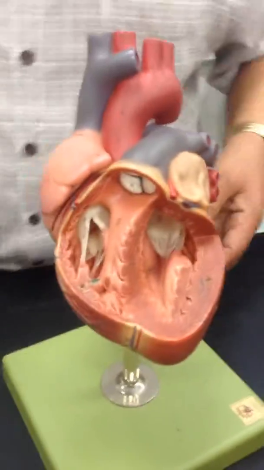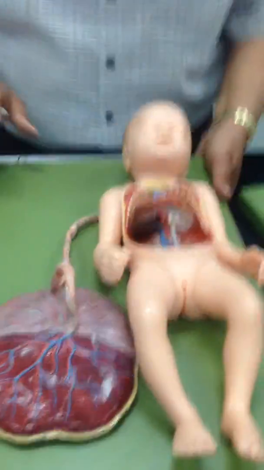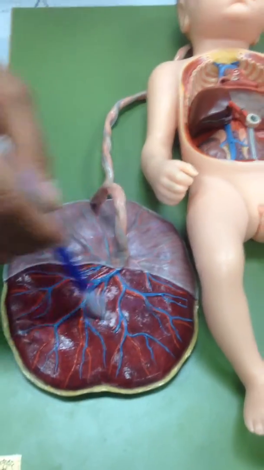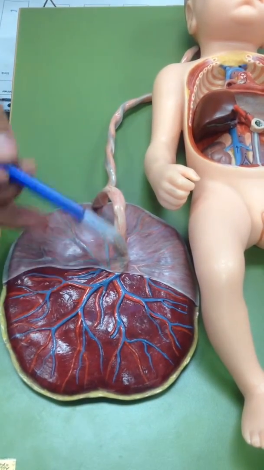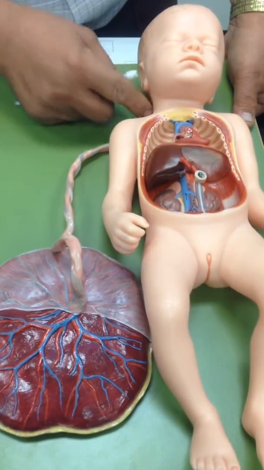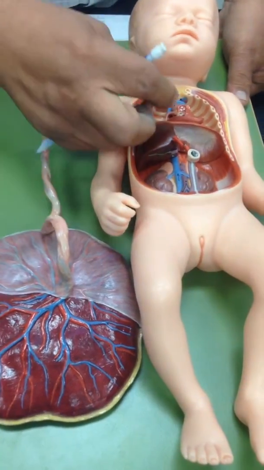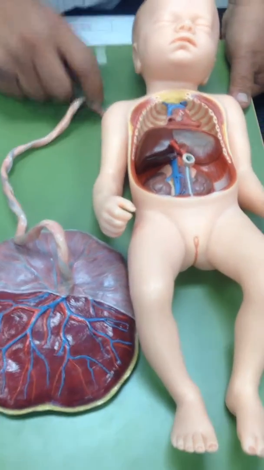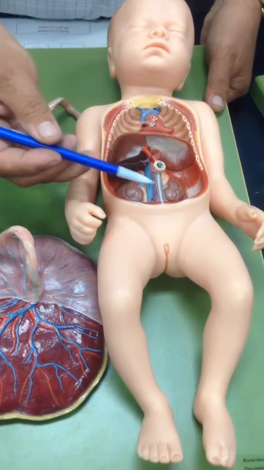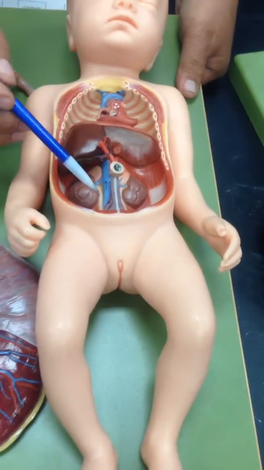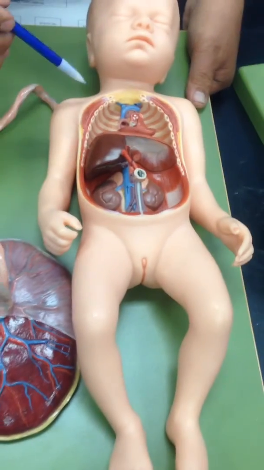Would like to discuss fetal circulation. We have a very good mannequin here. This, we can name as the placenta. Coming out from the placenta is the umbilical vein, which is going to be the main supply to the baby's heart. The umbilical vein, we can represent it by this one. The umbilical vein is coming from the placenta, which should be inside here.